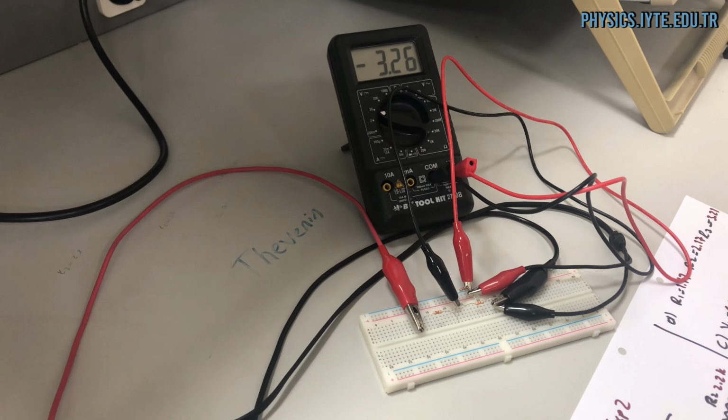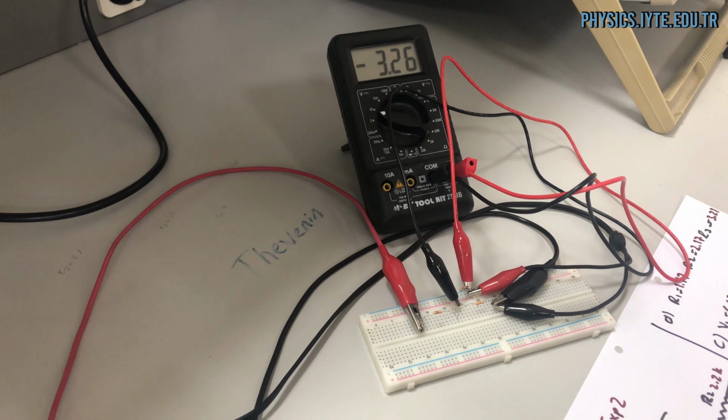It means the current is not in the direction as in the figure, but it's your responsibility to reverse it and calculate in that way. So I'm just measuring.